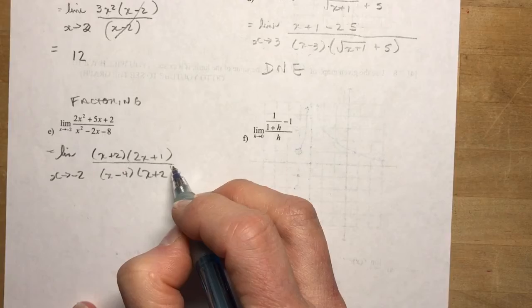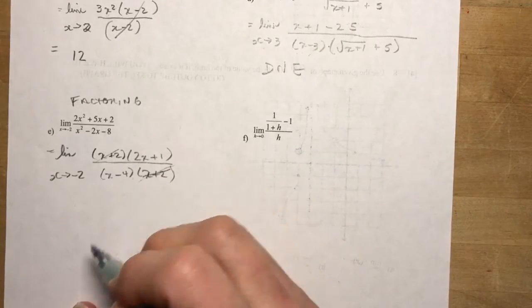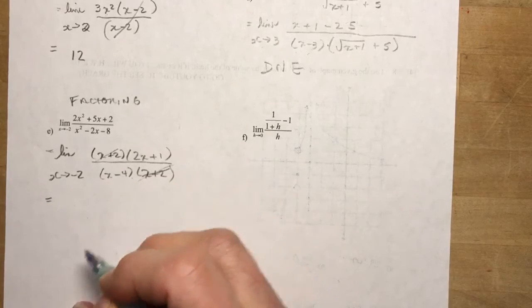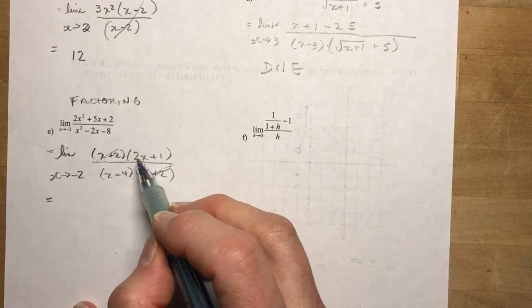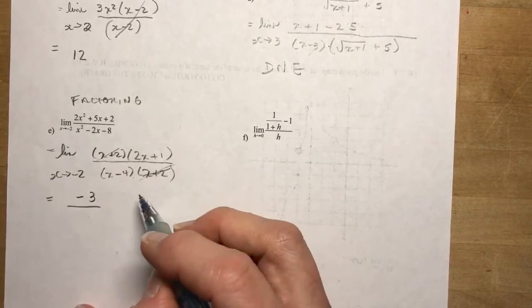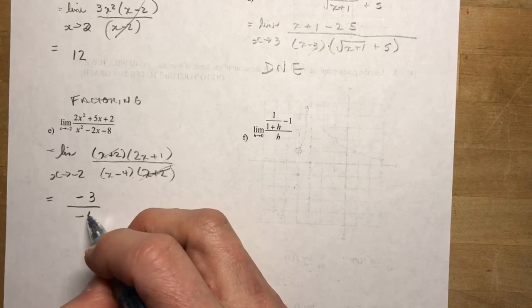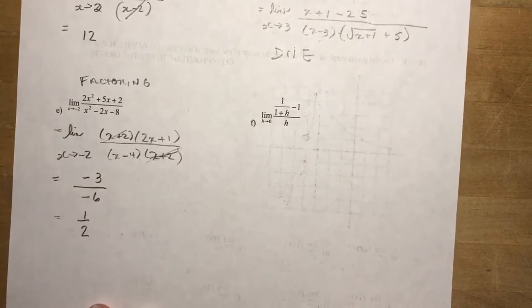These x plus 2's cancel out, which is exactly what you want to have happen, because now in the denominator, you can plug in minus 2 and not have a 0. So if I put in minus 2 here, I would get minus 4 plus 1. That's minus 3. In the denominator, I have minus 6. And of course, this would simplify to 1/2. So there's your limit.